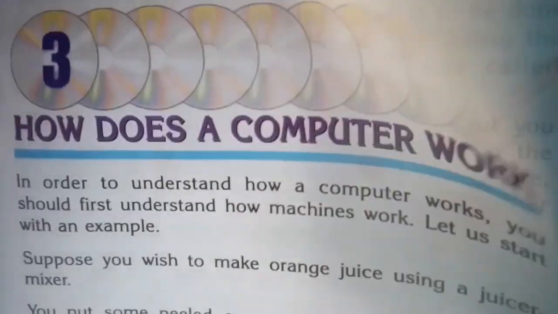Subject is computer. Chapter number 3. How does a computer work? In order to understand how a computer works, you should first understand how machines work. Let us start with an example.